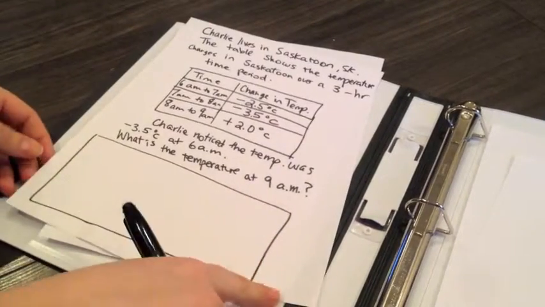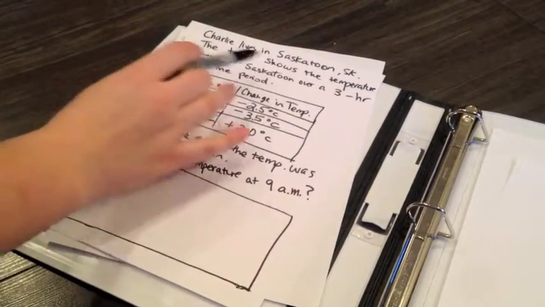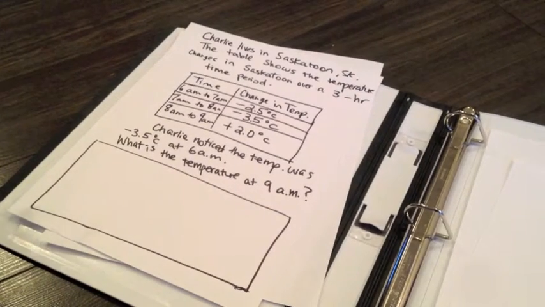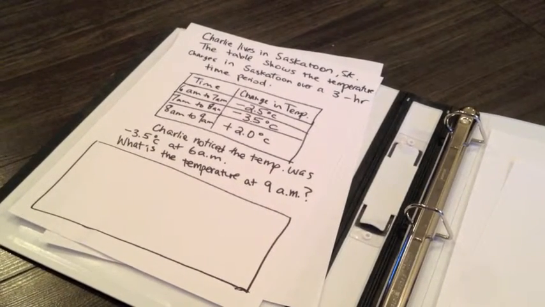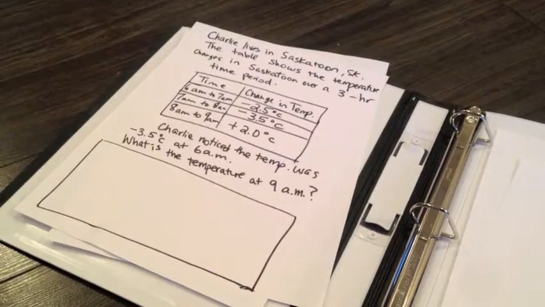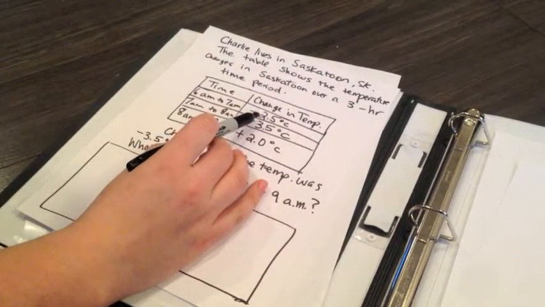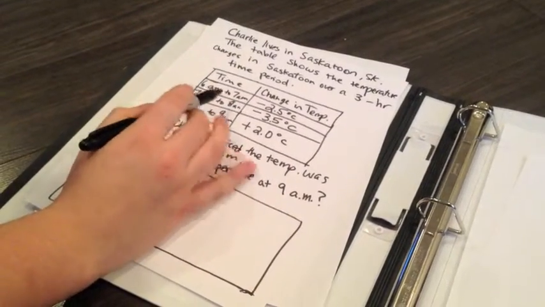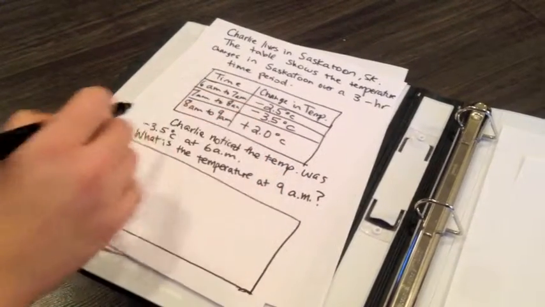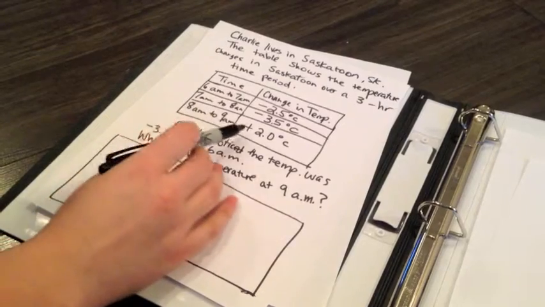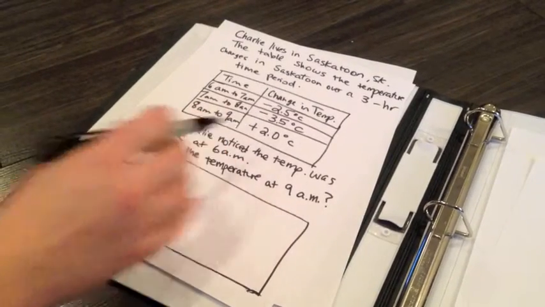The fourth strategy we can do is giving students word problems that they can relate to, or realistic problems. For example, Charlie lives in Saskatoon, Saskatchewan. The table shows the temperature changes in Saskatoon over a 3-hour time period. In the chart it says from 6 a.m. to 7 a.m. the change in temperature was negative 2.5 degrees Celsius. From 7 a.m. to 8 a.m. it was negative 3.5 degrees Celsius. From 8 a.m. to 9 a.m. it was positive 2.0 degrees Celsius.